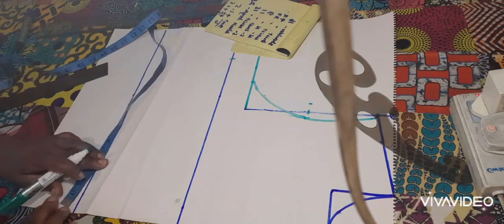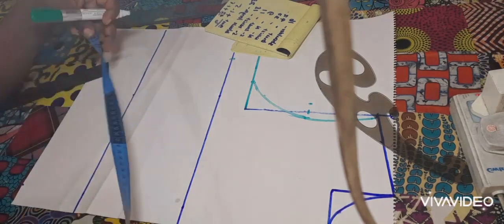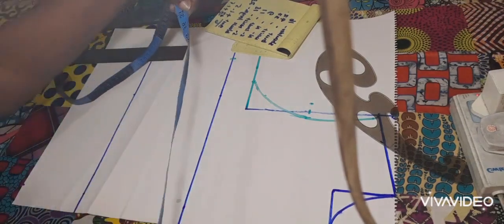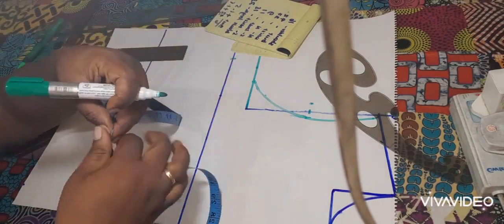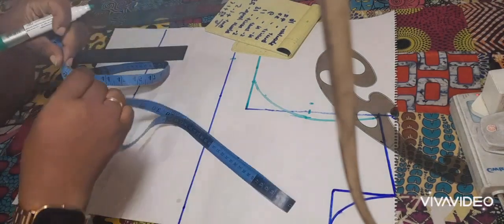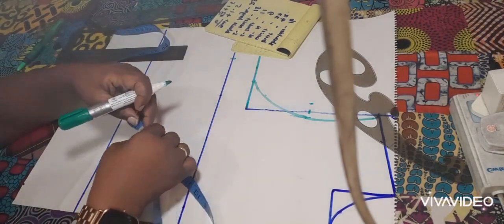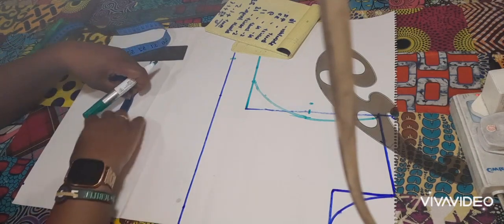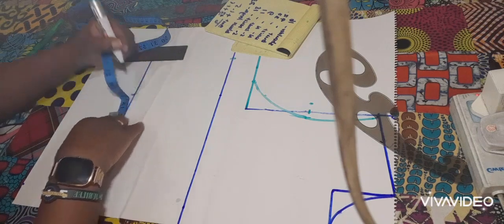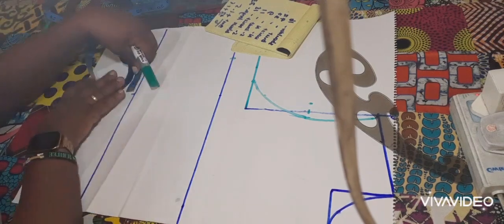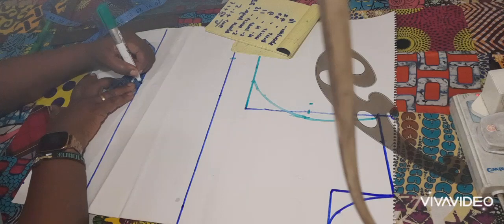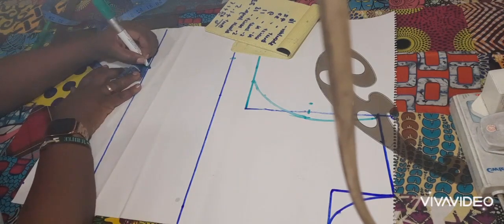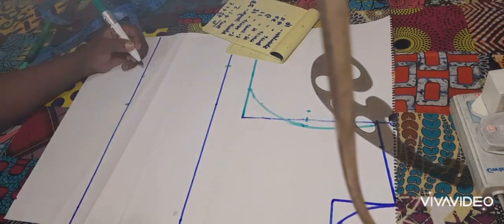We come to our waist, which is 37. 37 divided by 4. You can just take your rule like this. This makes it the easier way to do it. You divide it into 2. Then you also divide it into 2 again. Okay, so you can get your accurate measurement. 37 divided by 2. You mark it. You put your waist dart. Your waist dart is 1 inch. Then you put your seam allowance, which is another 1 inch, and you mark. So this is where this one ends.